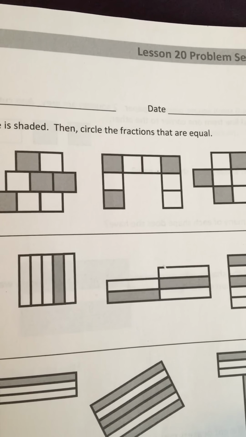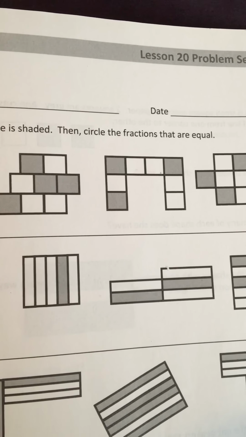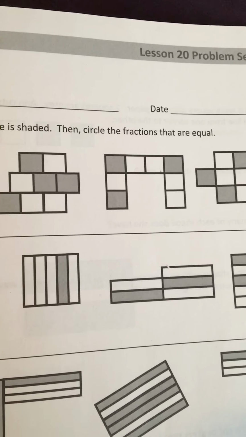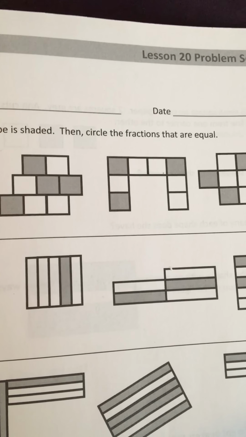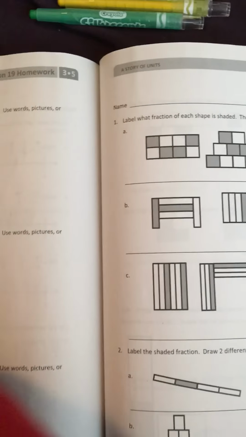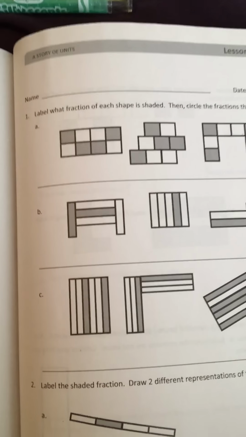Now that we're getting more into fractions that are equal, you're going to start to hear the word equivalent. Equal and equivalent mean the exact same thing. So it doesn't call them that yet in here, but I just wanted to point that out. If you start to hear that as we go further into equivalent fractions, it's just a synonym for it.